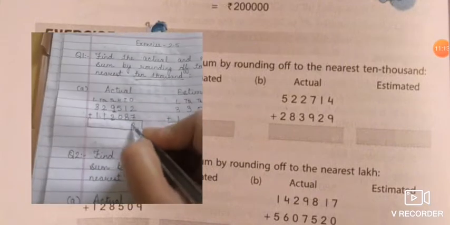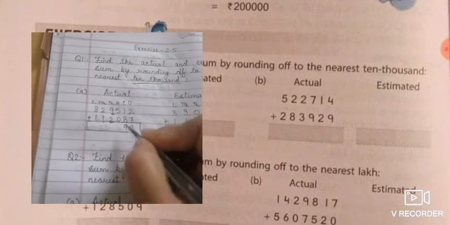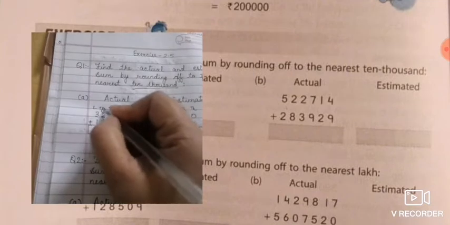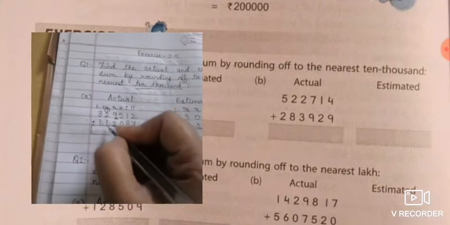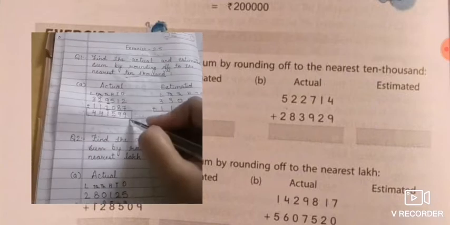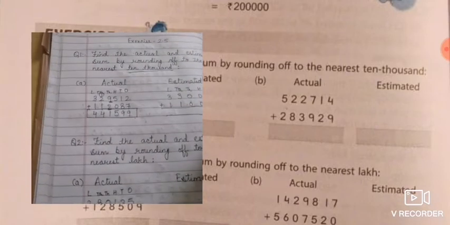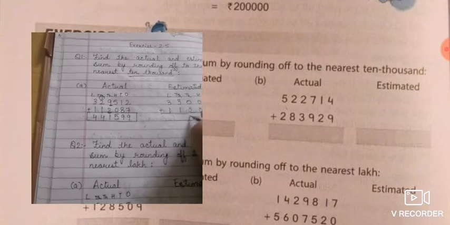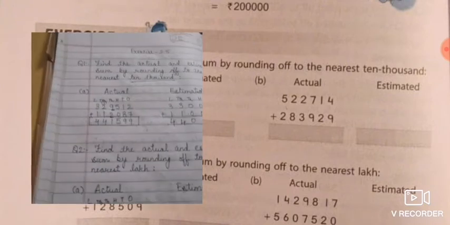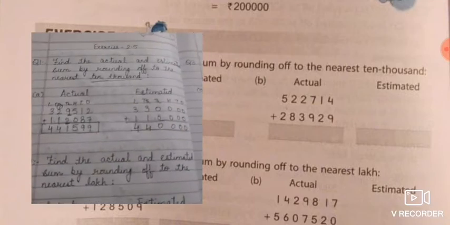7 plus 2, 9; 8 plus 1, 9; 5; 9 plus 2, 11, 1 will be carry; 2 plus 1, 3 plus 1, 4, then 4. This will be your actual addition, and estimated will be 0, 0, 0, 0, 4 and then 4. I hope this question is clear to you all.